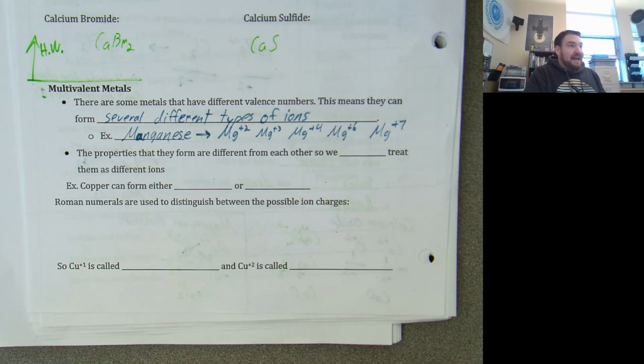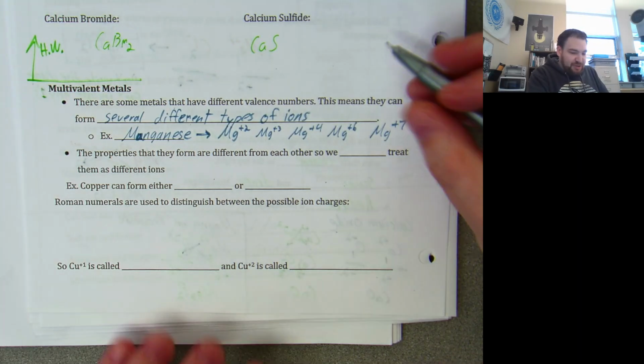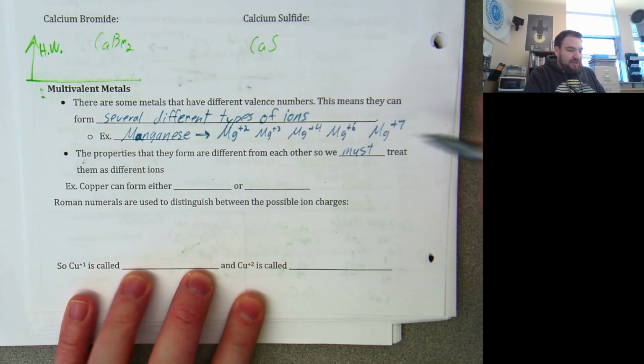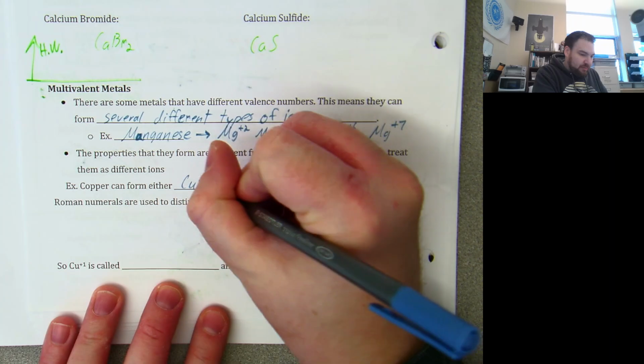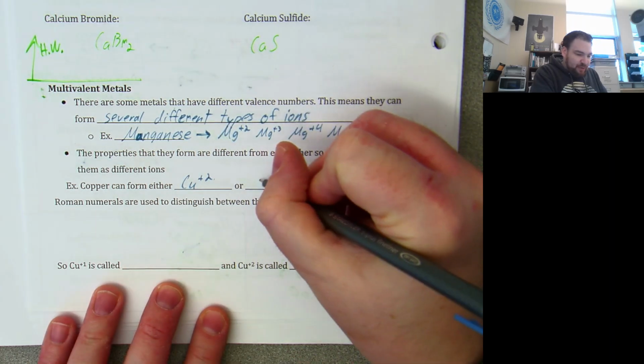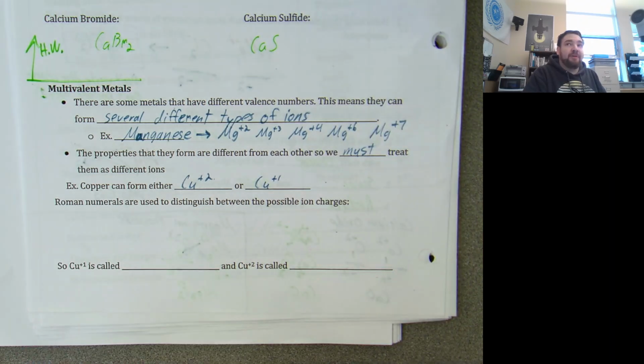And so the question becomes, how do we decipher between those different kinds of manganese ions? Because they're different. The charge that they form forces them to behave differently, so the properties that they form are different from each other. So we must treat them as different ions, and we can't just use the name. Another example, copper can form either Cu plus 2 or Cu plus 1. And those 2 different brands of copper are different.